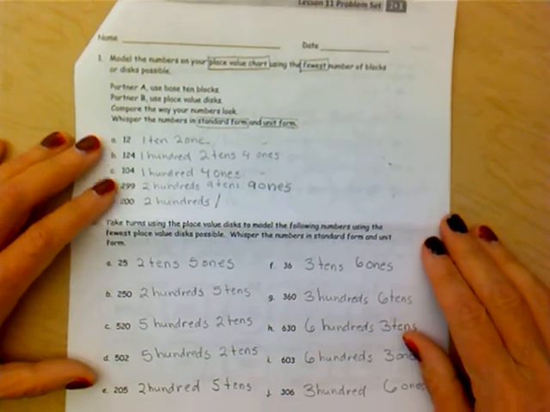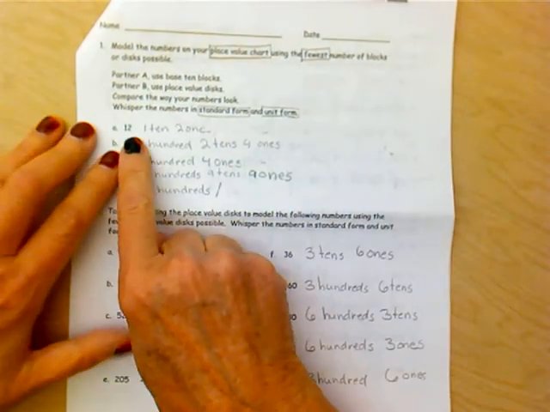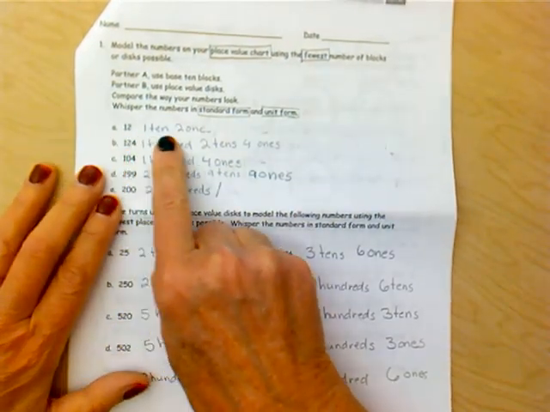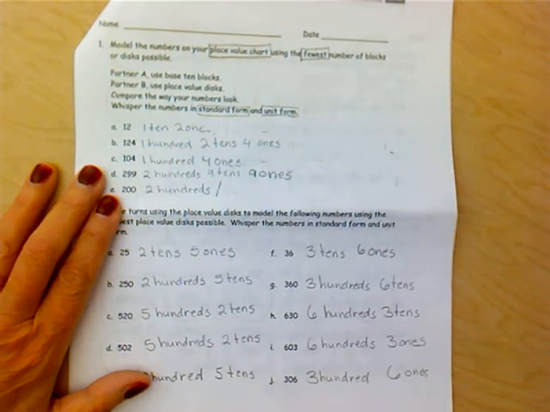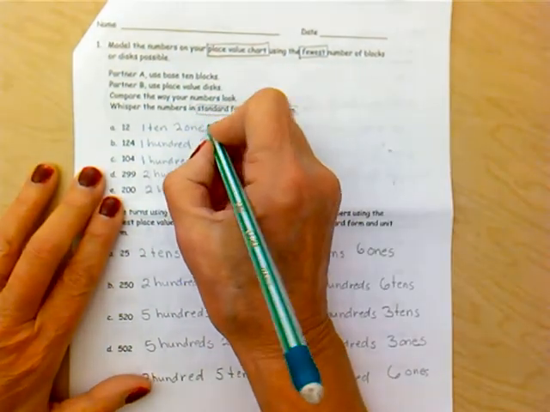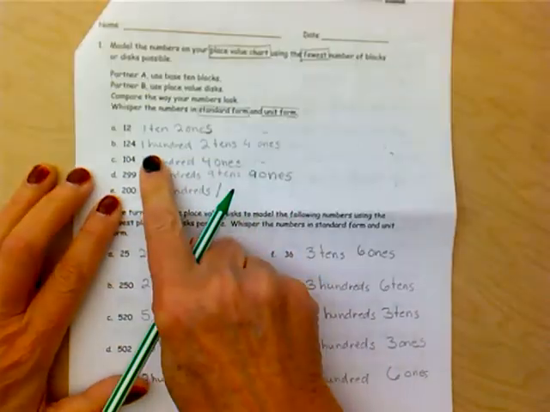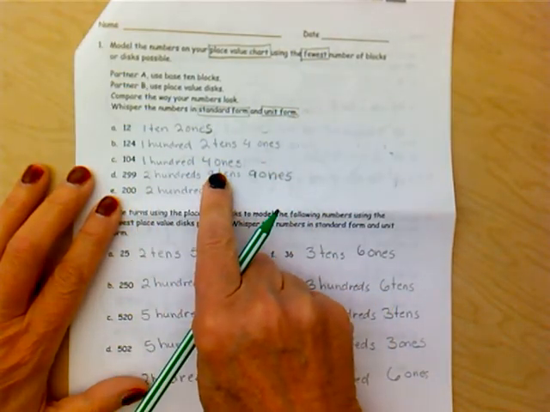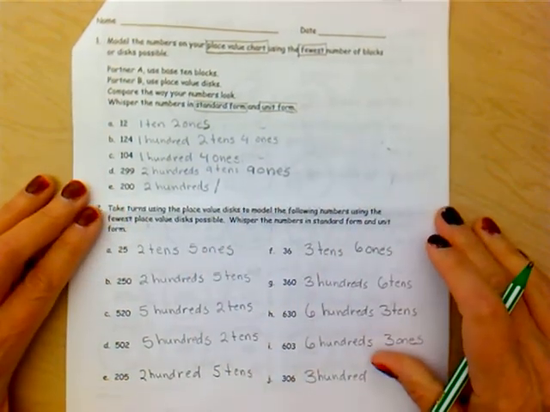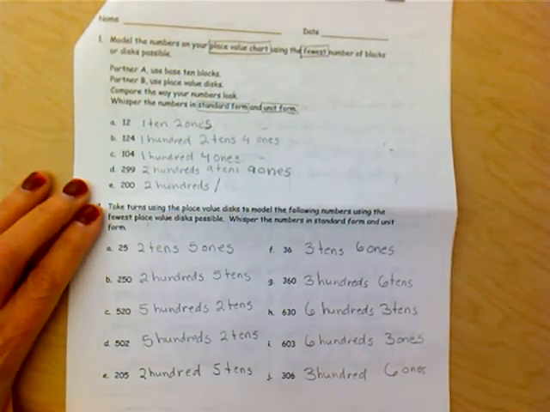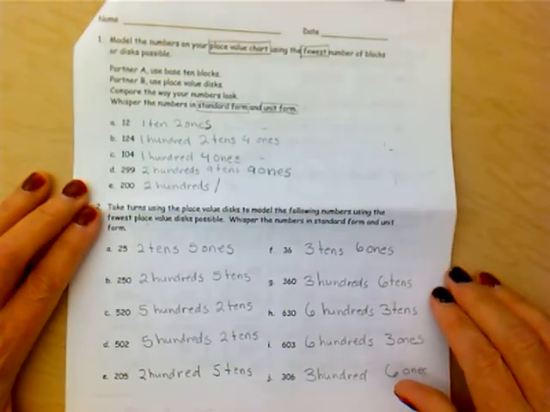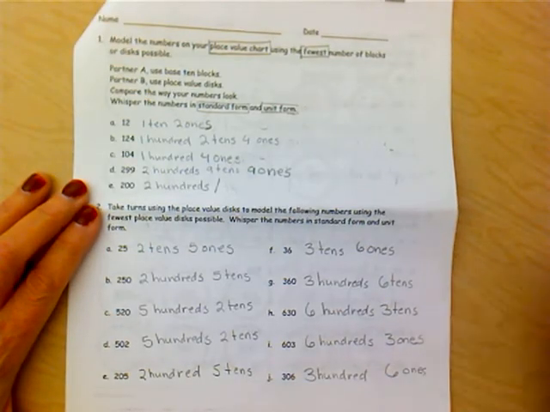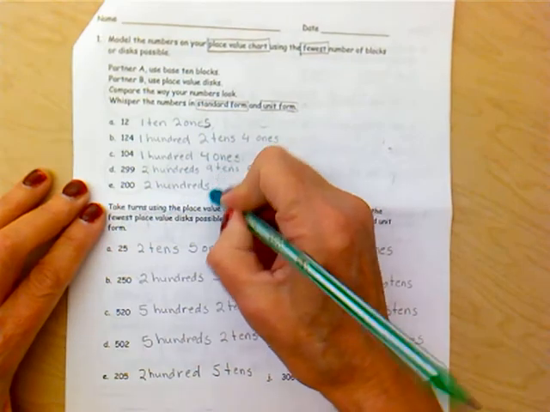Okay, now I'm moving on to the problem set. This would be page 43. And you can see that you should have had 10, 1, 1 ten, and 2 ones, 2 ones, 100, 2 tens, and 4 ones, 100, 4 ones, and so on and so forth. So you can pause the video and you can take a look at how your student did on this. If they're struggling, you might have them go back and double check and try again.